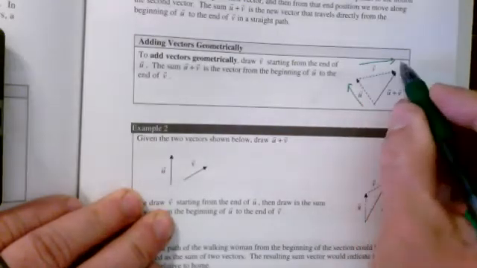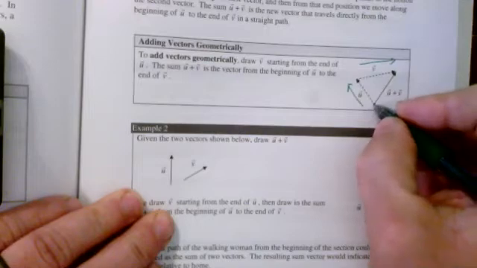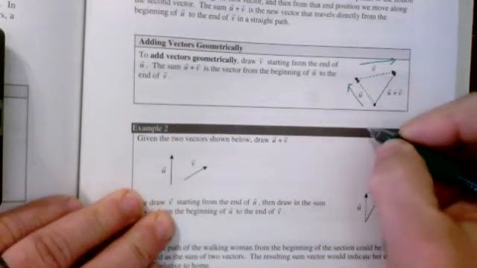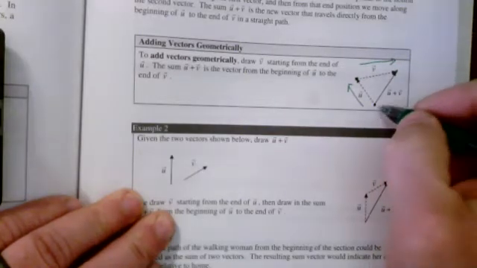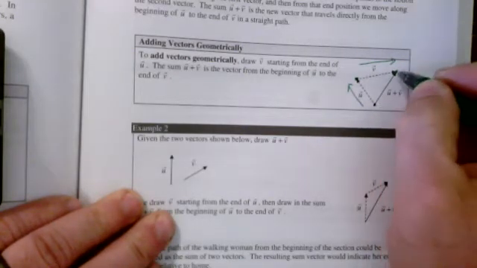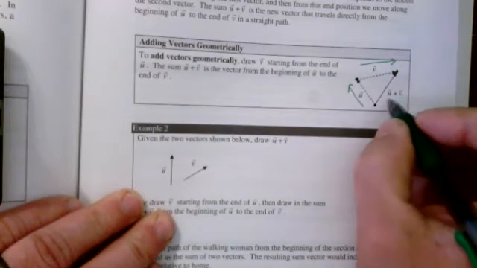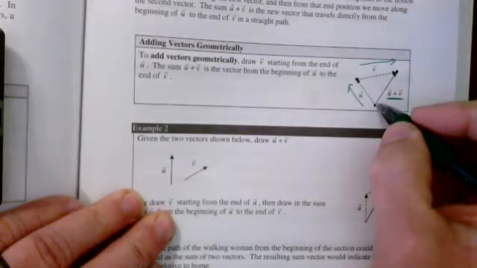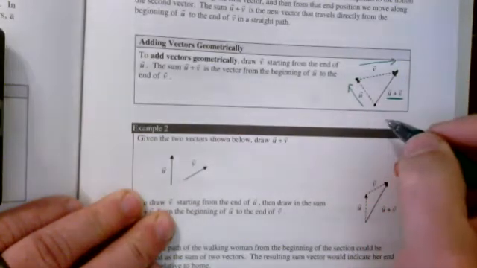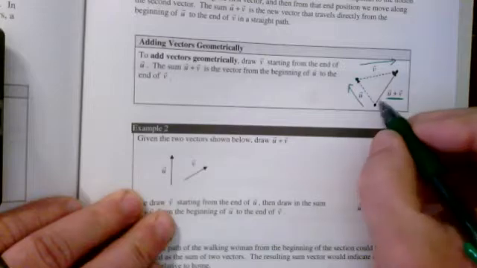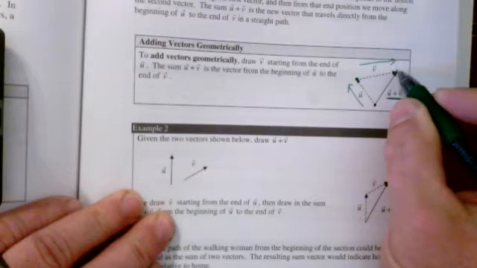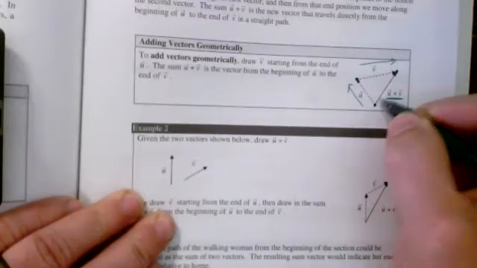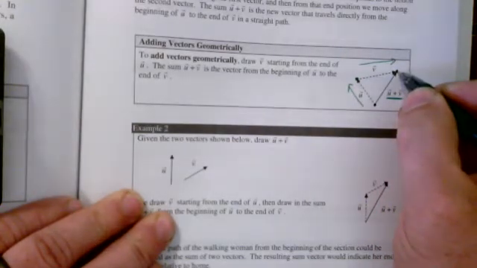So U and V. If I add those together, from the starting point to the end of U, and then from the starting point to the end of V, essentially the sum is going to be from the starting point of U to the ending point of V. Okay, so what I have here, this U plus V right here, is going to be both directions put together. Okay, again, starting point of U to the end of U, starting point of V to the end of V, is going to be the starting point of U to the ending point of V. Okay, and that property is here.